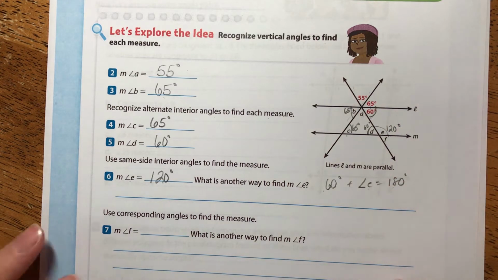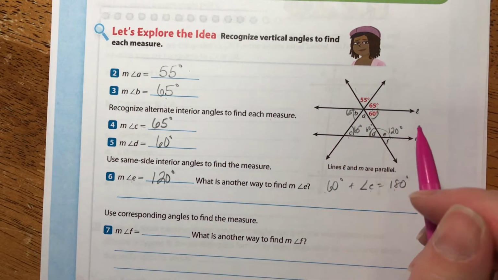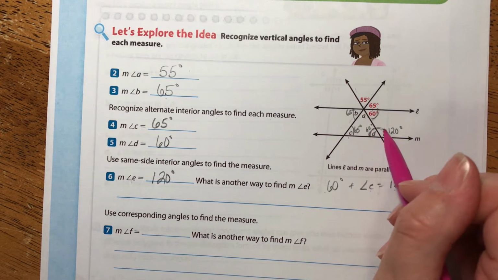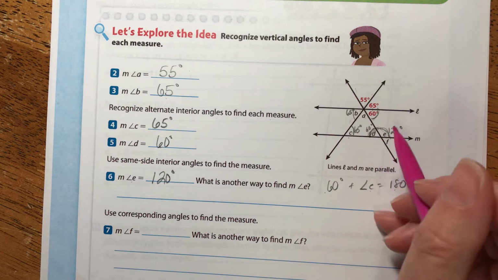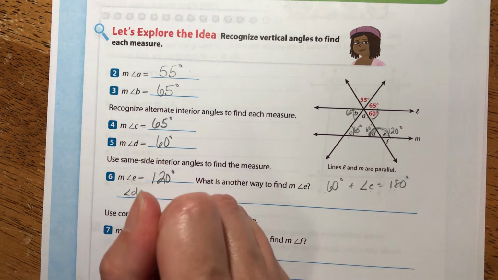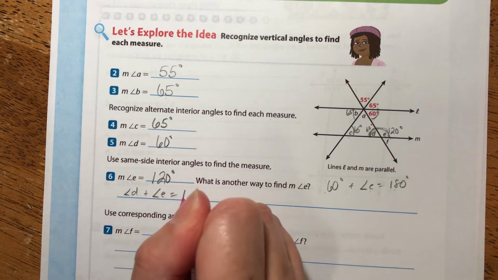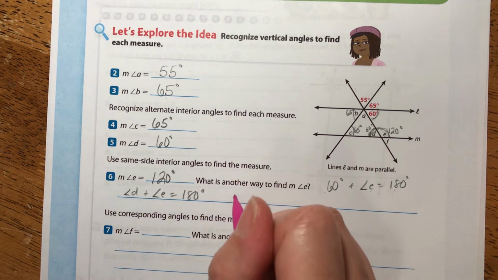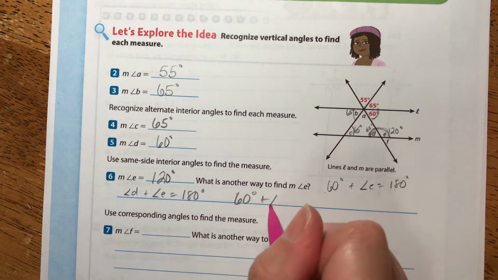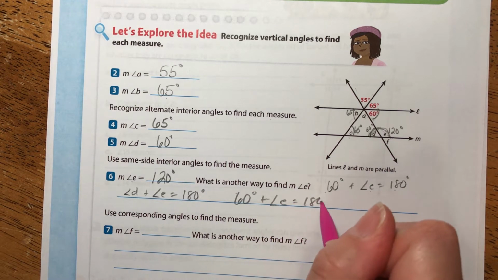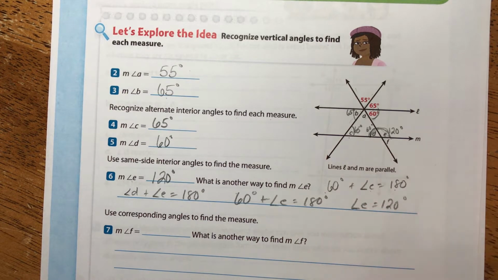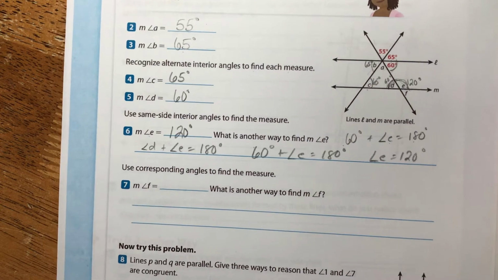All right, good. What's another way to find E? Well, I could do this, right? Angle D and angle E are linear pairs. They make 180. So I could say angle D plus angle E equals 180 degrees. And I know that angle E is 60 degrees. Oh, I kind of already wrote that, didn't I? Well, okay. We'll write it again. So angle E equals 120 degrees. Okay. All right, let's try another one.